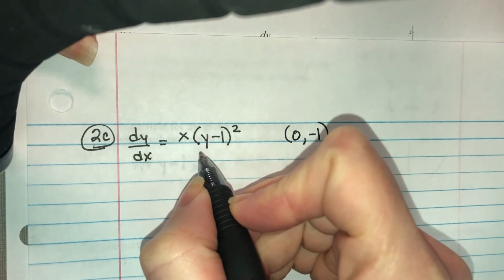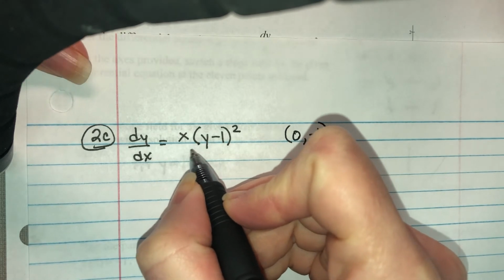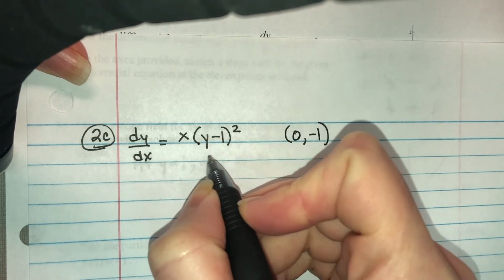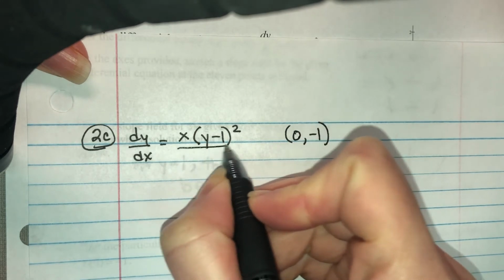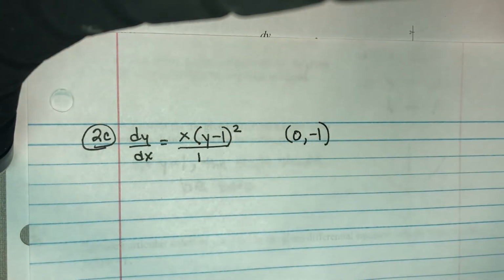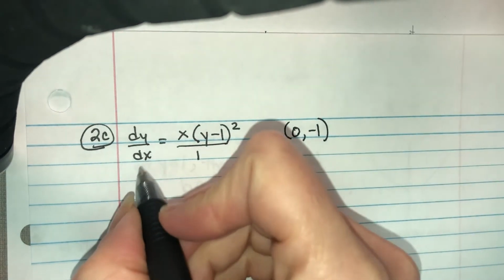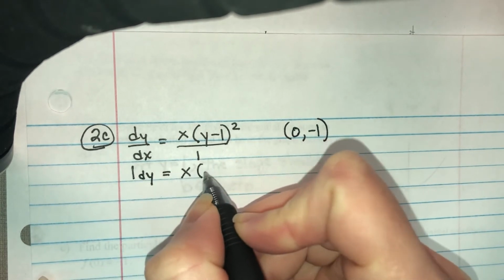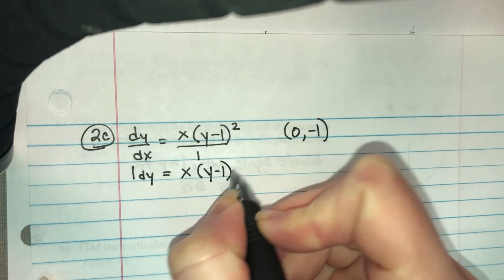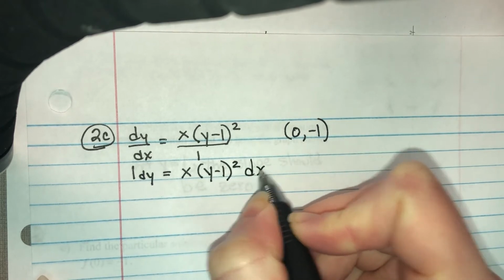So the first thing we did on the last problem was we cross multiplied. I don't have one fraction equal to another fraction here, but I can make that happen by putting a 1 underneath the right-hand side. And now I'm going to cross multiply. So I have 1 dy equals x times (y minus 1) squared dx.